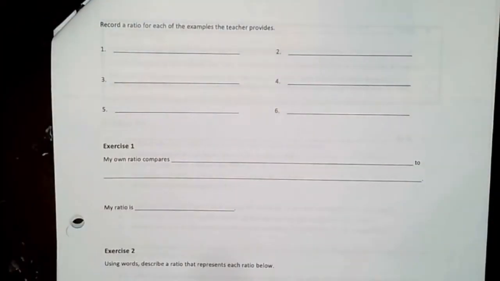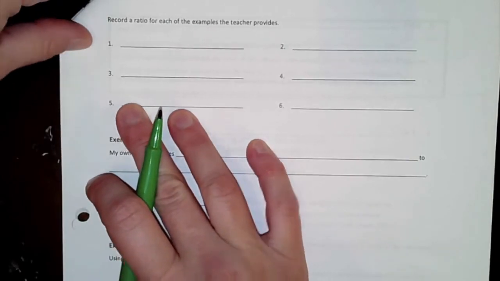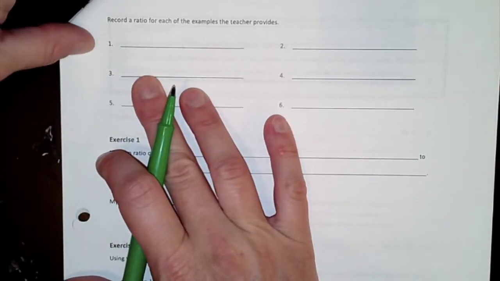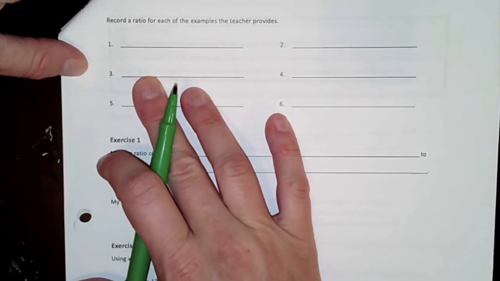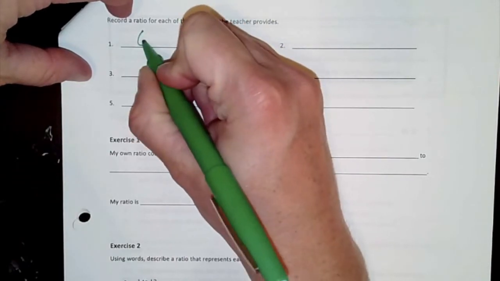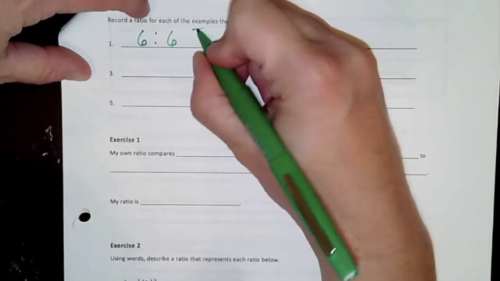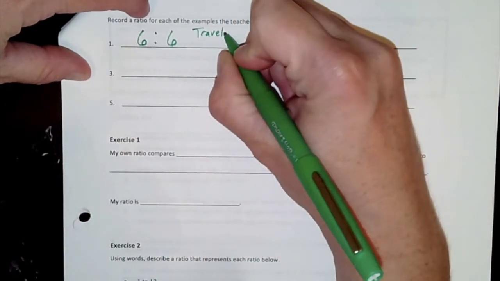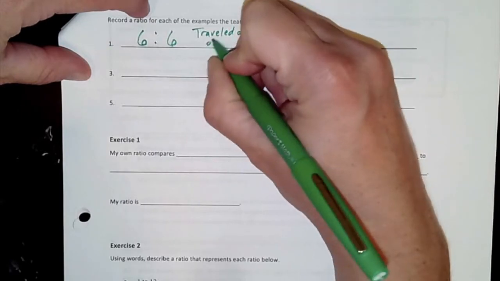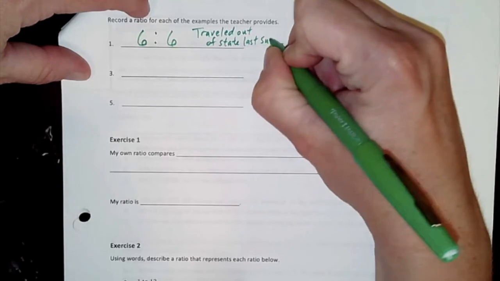These ones here are a little bit more interactive. So I'm going to use last year's numbers, but we could also use our class as well. If I asked you to stand up if you traveled out of state this last summer, I would count how many people are standing. And the ratio of people standing was 6 people standing to 6 people sitting. And that was asking if you traveled out of state last summer.